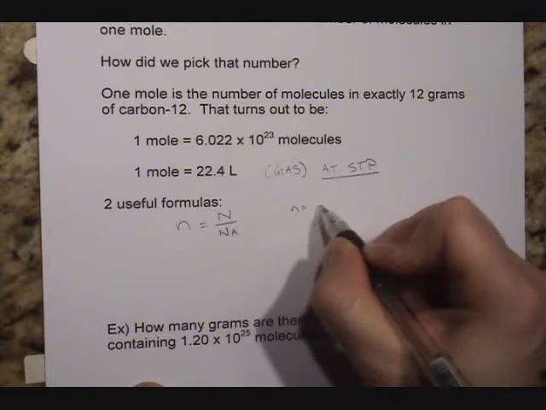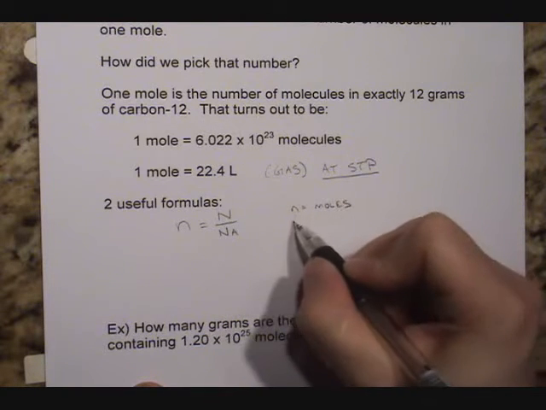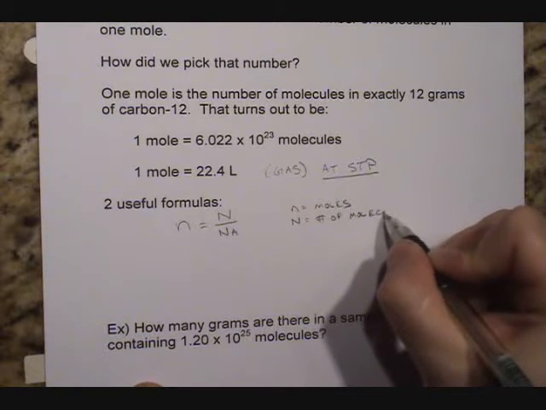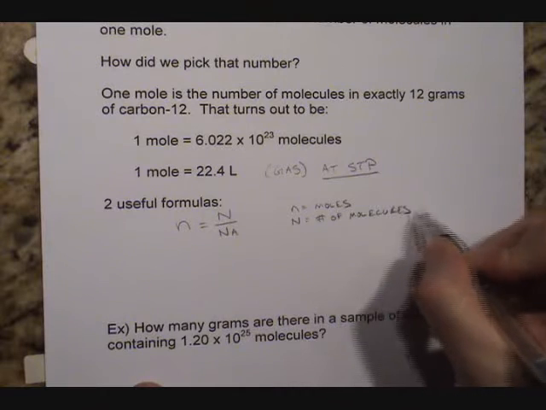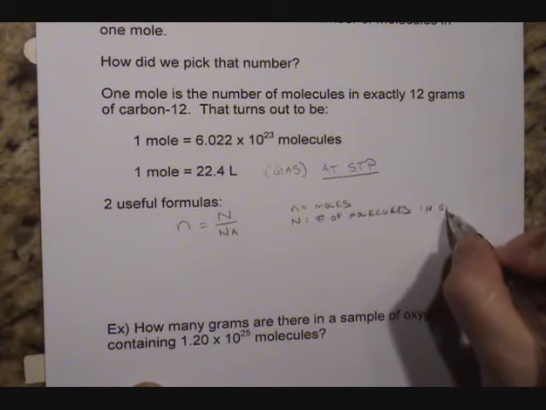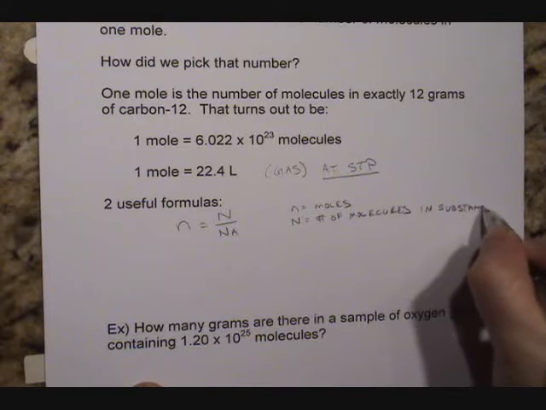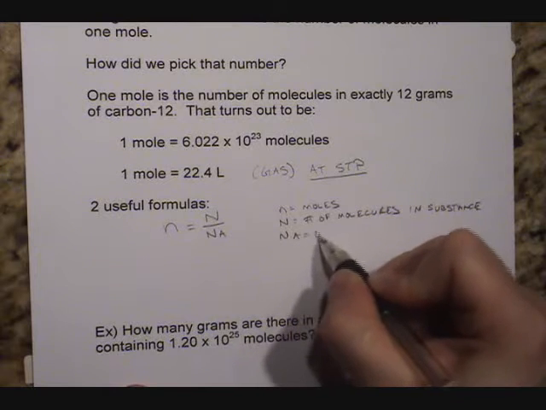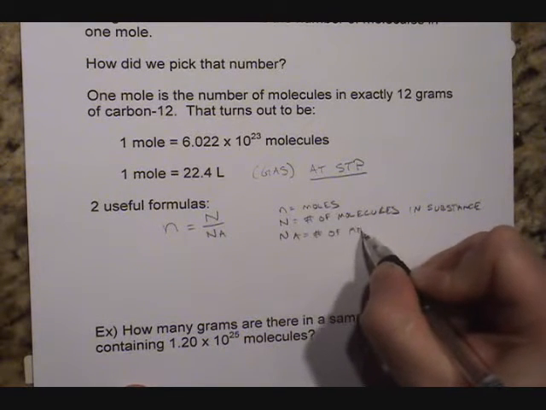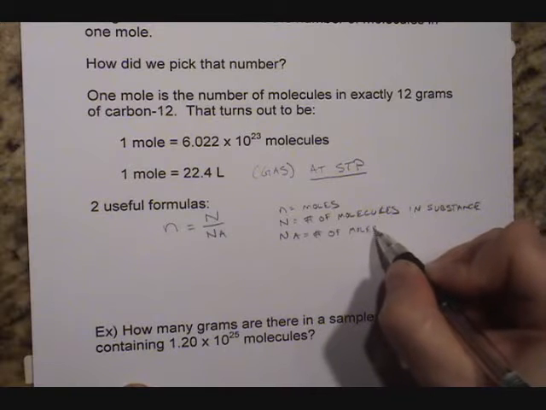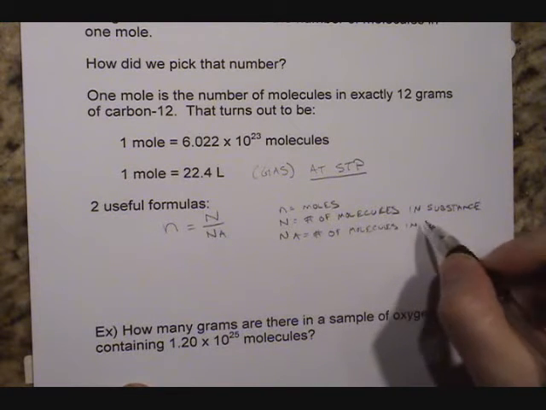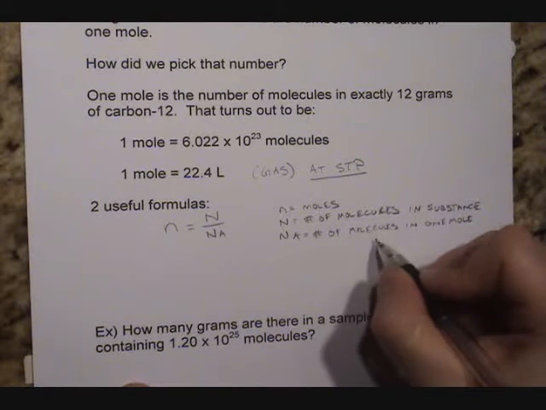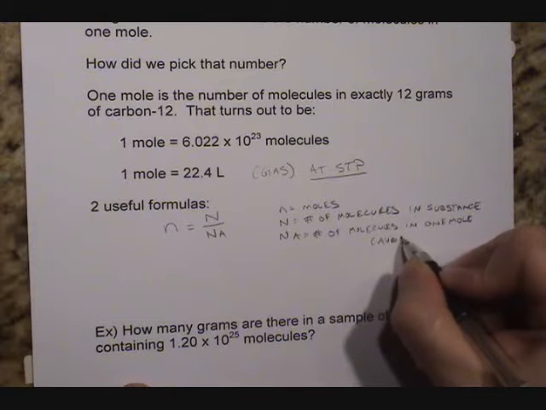And in this case, n equals moles, big N equals number of molecules in the substance, and Na equals the number of molecules in 1 mole, or very simply, Avogadro's number.